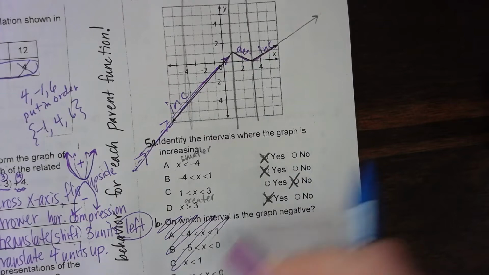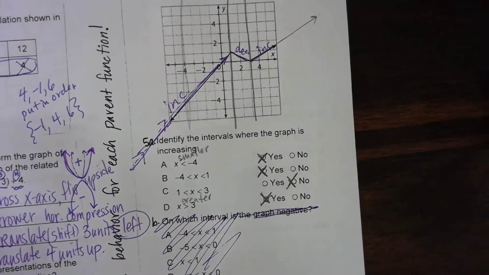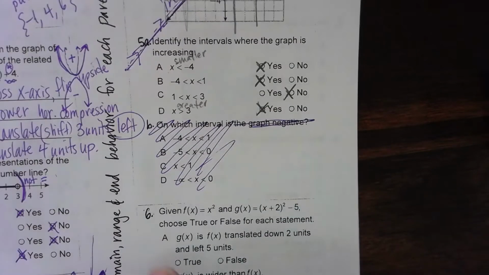We're going to skip part B because that's a dumb question. I don't know why I put that on there. I'm sorry.